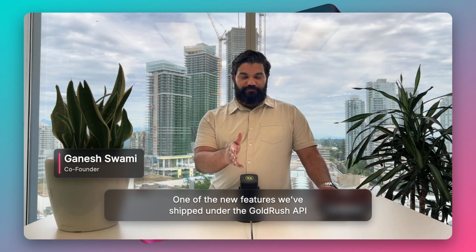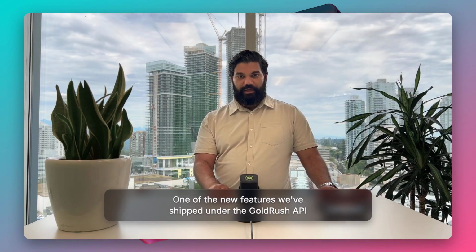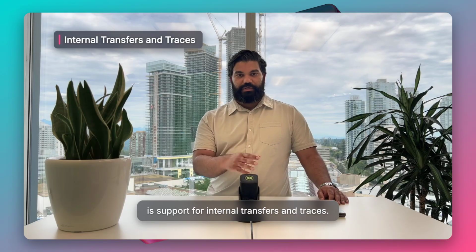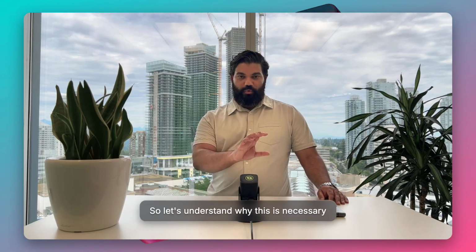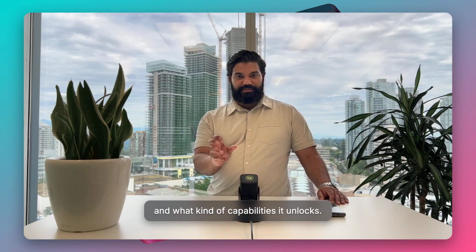One of the new features we've shipped under the GoldRush API is support for internal transfers and traces. So let's understand why this is necessary and what kind of capabilities it unlocks.